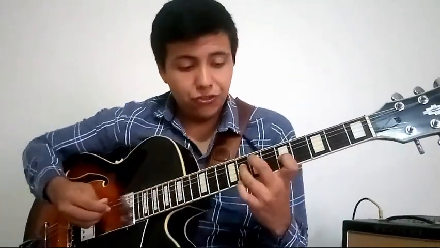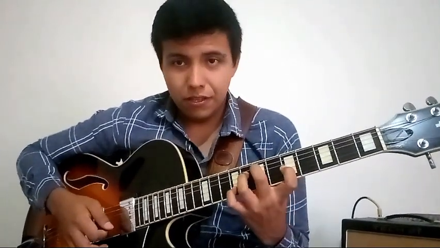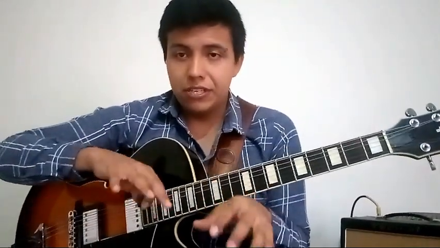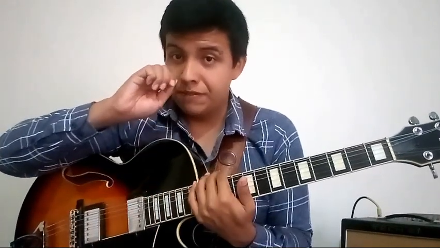As I told you before, this kind of register, on a low range, gives more body to the rhythm section.